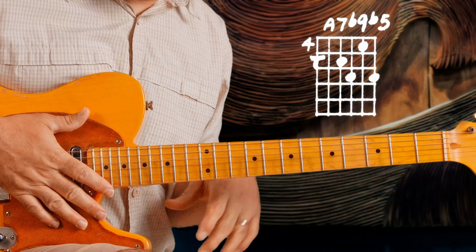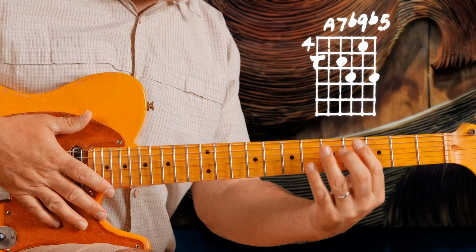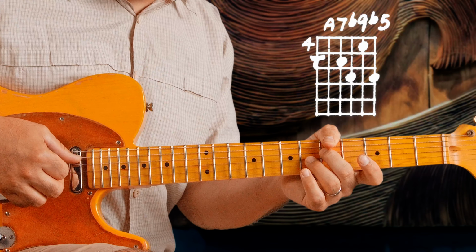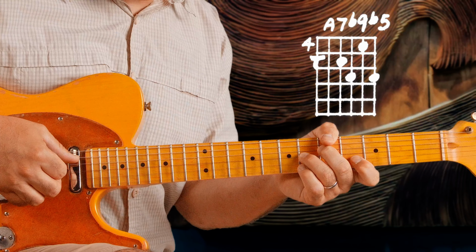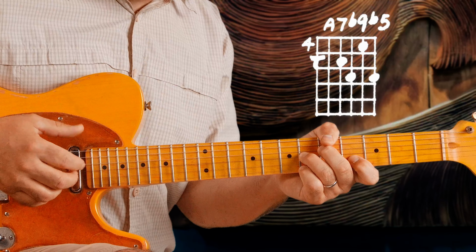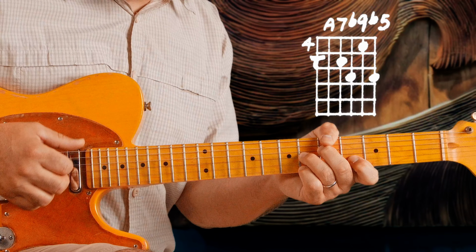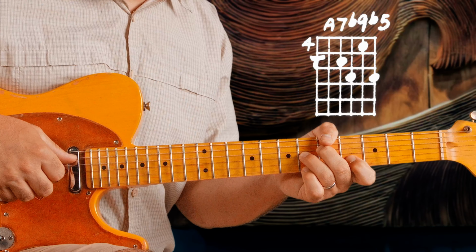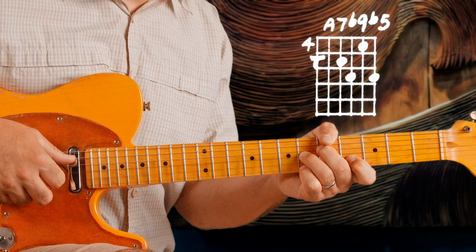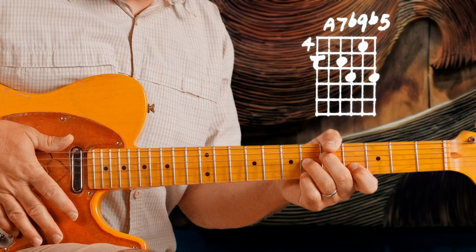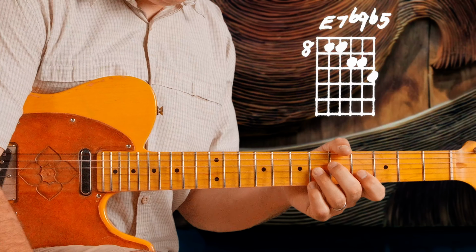A7 flat 9, flat 5. Next up, position number 4, we're using the thumb here. We've got Mr. Greene to thank for this book, and thank you very much indeed. We have the root note right here underneath the thumb, and it's another thank you for this really simple voicing. Super simple: root, flat 7, 3, flat 5, and flat 9 on the top. Yeah, you got it. E7 flat 9.